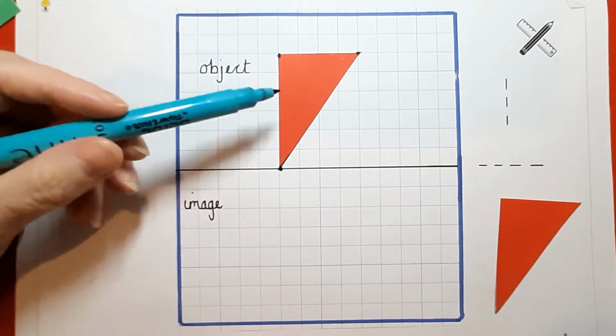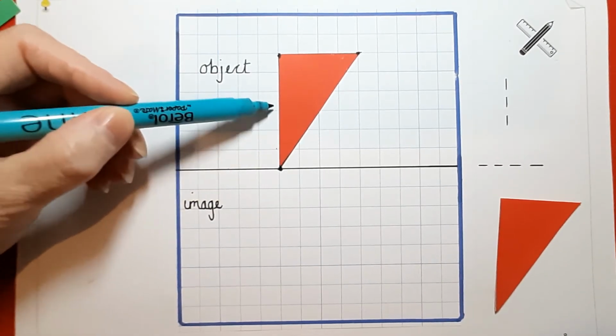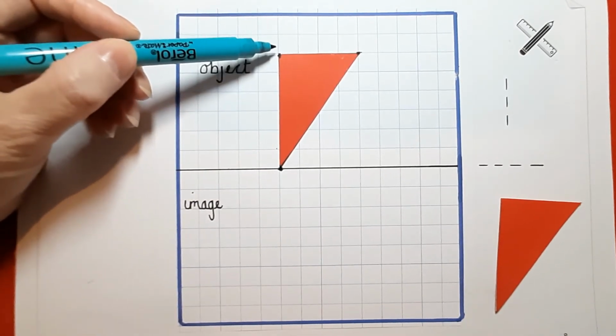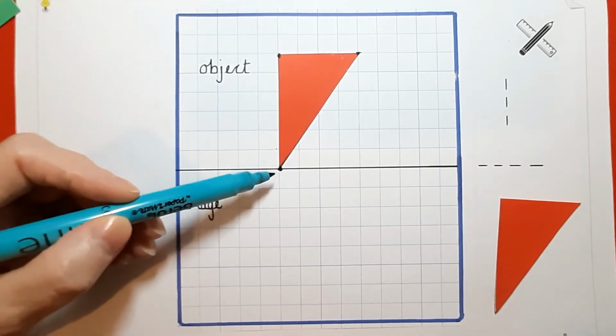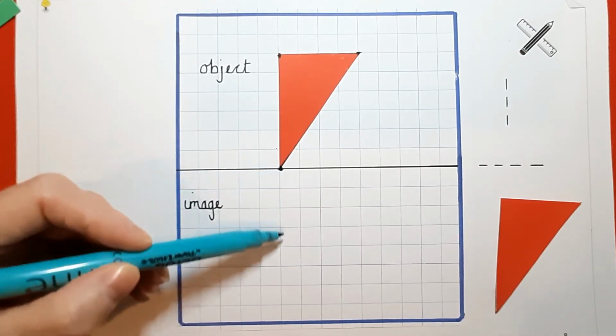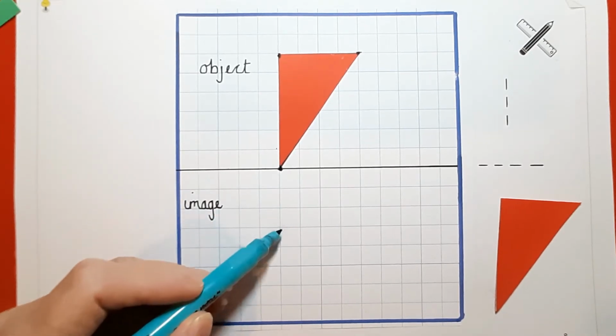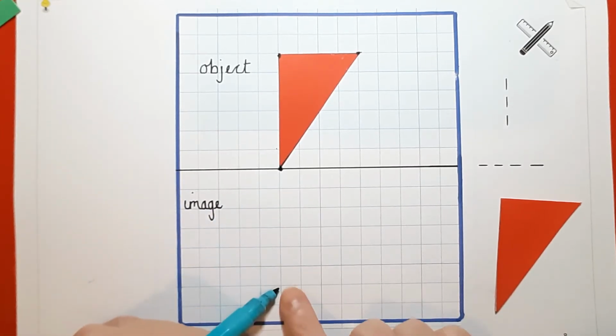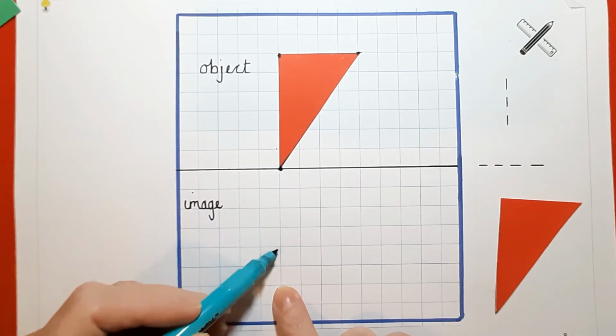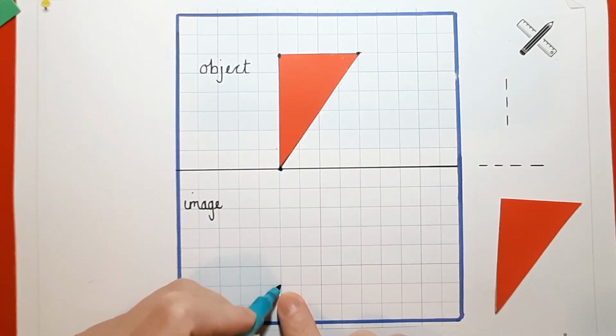This vertex is 1, 2, 3, 4, 5, 6 away from the mirror line. So it's also going to be reflected 6 away from the mirror line in the image. So 1, 2, 3, 4, 5, 6. So it's going to be there.